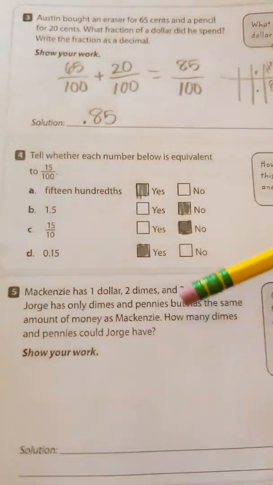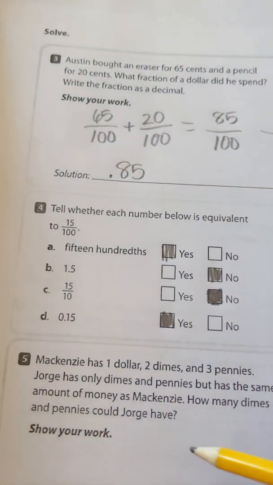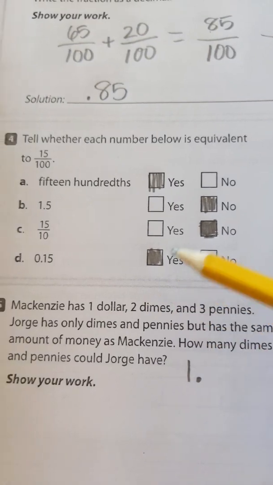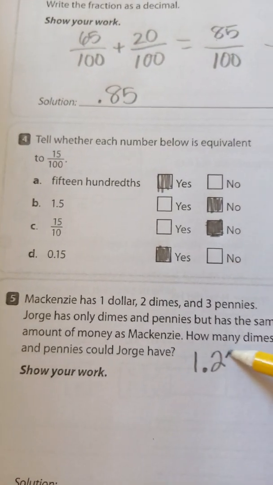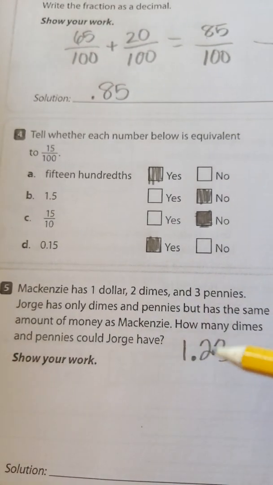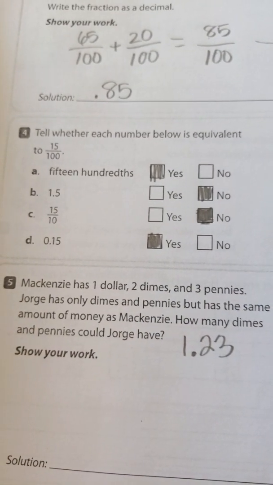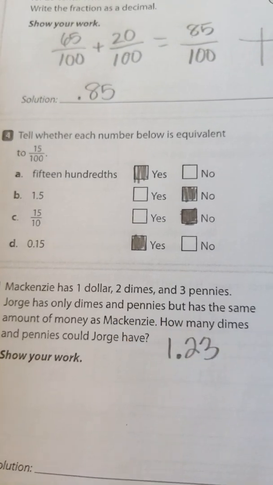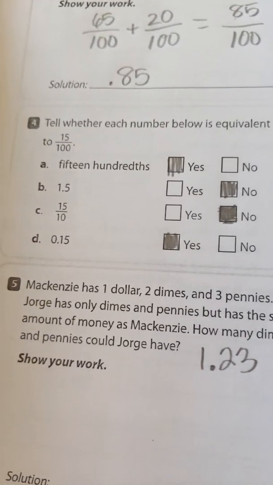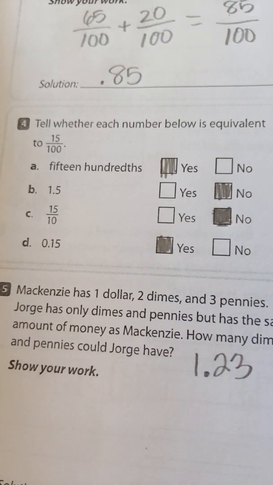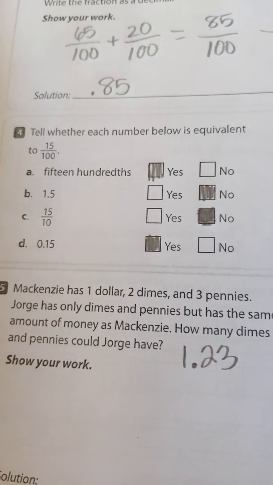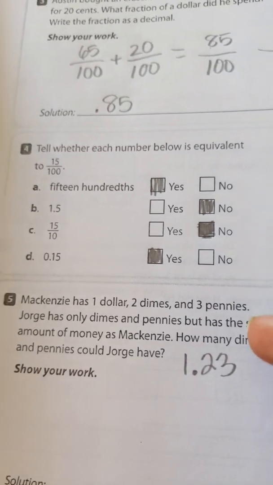All right, so Mackenzie, she's got $1. So I'm going to write this as money. 2 dimes, which is 20 cents, and 3 pennies, which is 3 cents. So she has $1.23. It says that George has only dimes and pennies. Well, how am I going to get dimes? I need 10 dimes to make $1. So that's $1. Then I need 2 dimes to get to 20. So there's 12 dimes and 3 pennies.